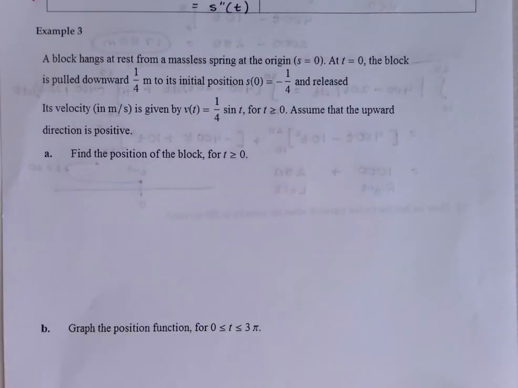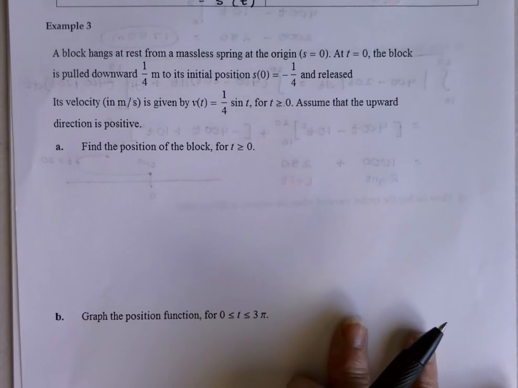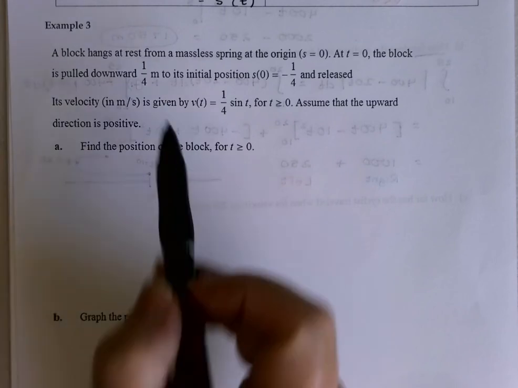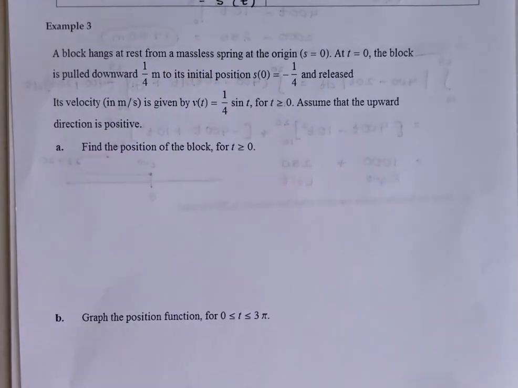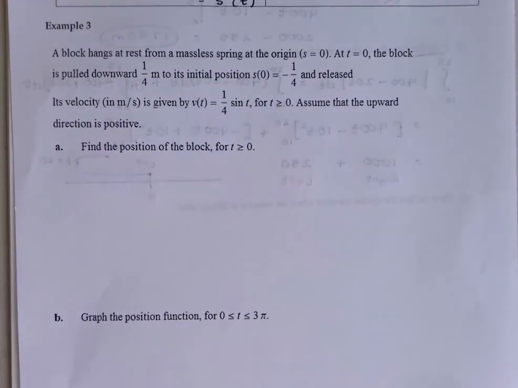We have a block that hangs from a massless spring. By the way, I should probably mention, sometimes in order to use the amount of math we have, we have to make some simplifying assumptions. This idea of a massless spring is obviously not realistic, but it's what we have to do to make things work so far. The more math you get, the more we can eliminate those unrealistic conditions, and we can include things like the mass of the spring or the air resistance. But for now, we have to simplify to the point that we have enough math to do it.